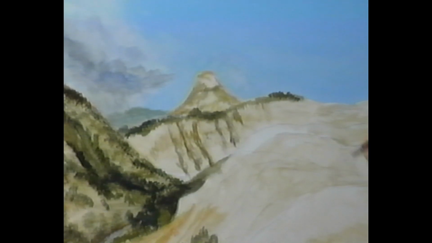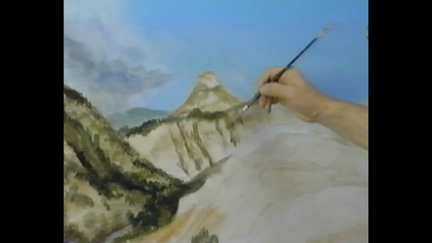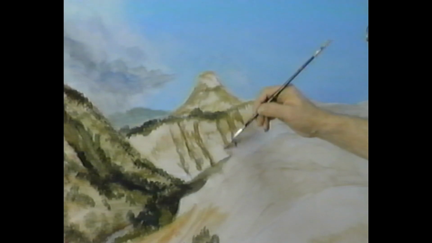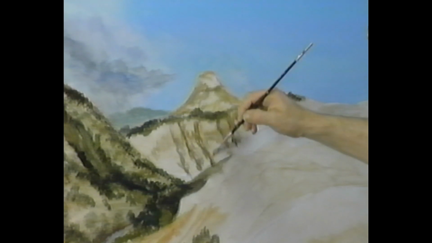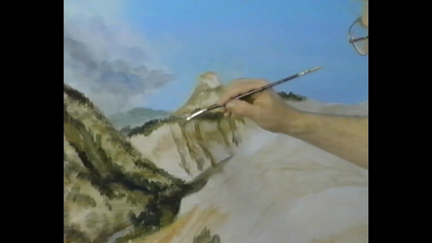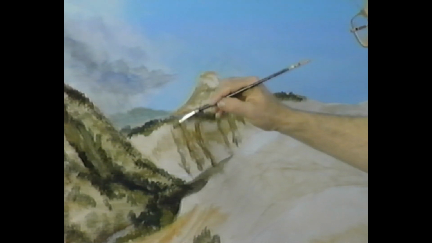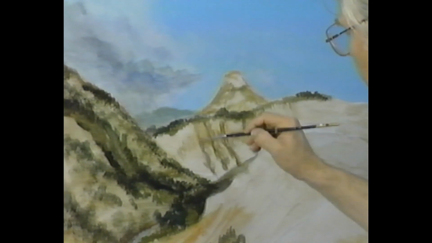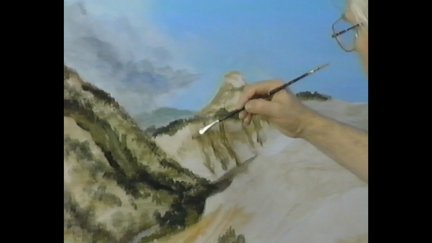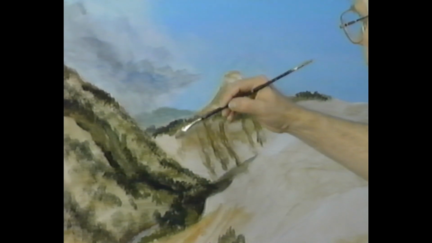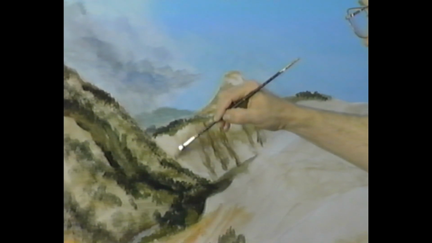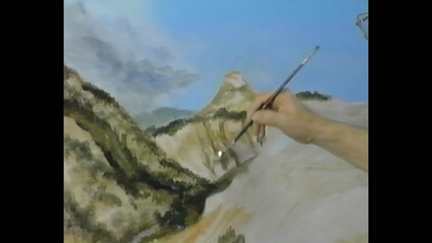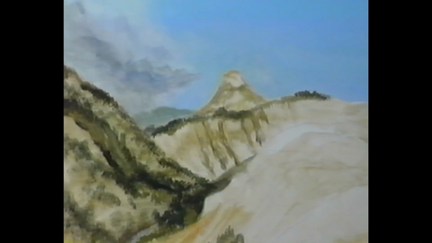There's a number of ways you can do it, but I usually just blend the colors together, soften them at the edges, take away the real hard edges. And you do that by laying one color next to the other and then feathering it out. A line like that would probably be too harsh.